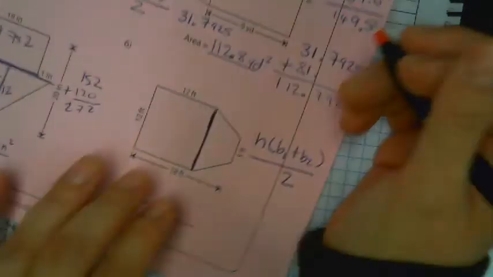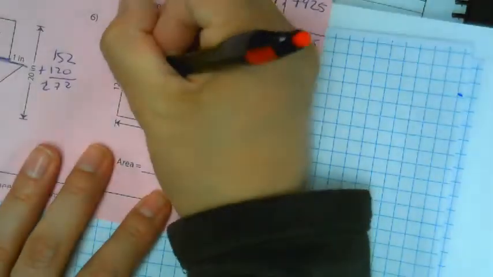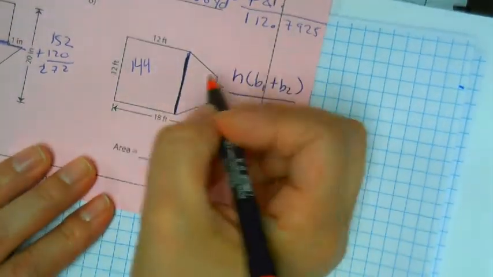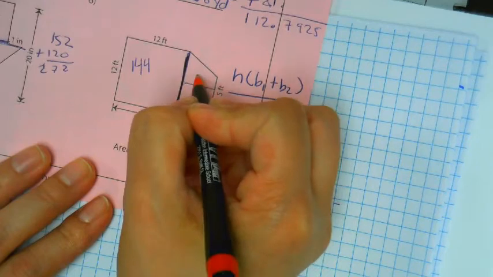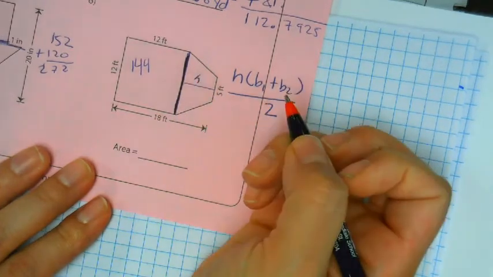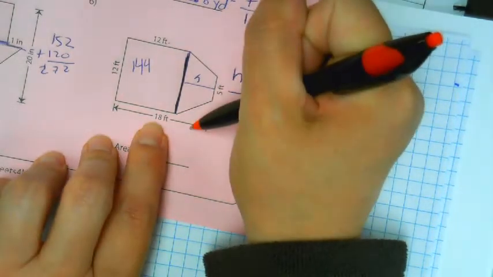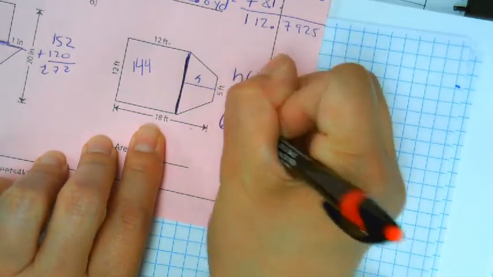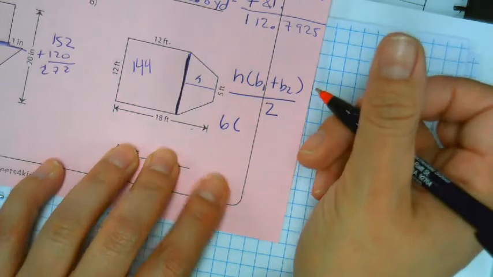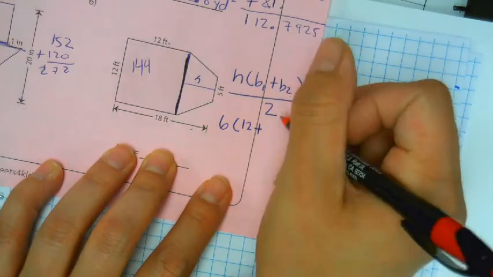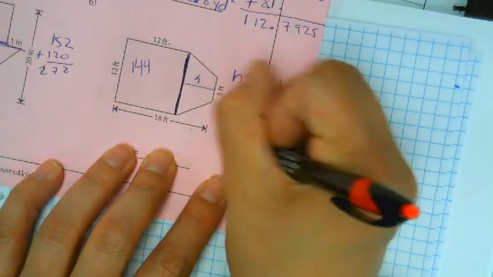All right. 12 times 12 is 144. Then, what's my height? So this is 12. This is 18. So it is 6 parentheses. What's base 1? 12 plus, what's base 2? 5, divided by 2. So everybody do this.